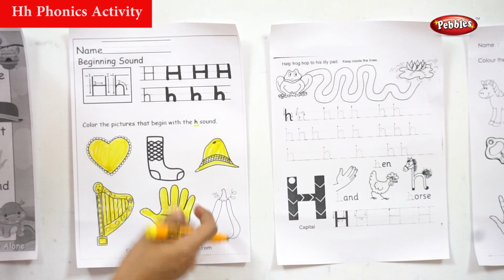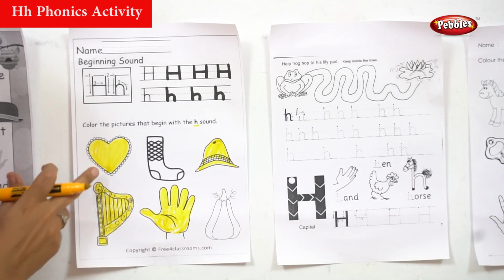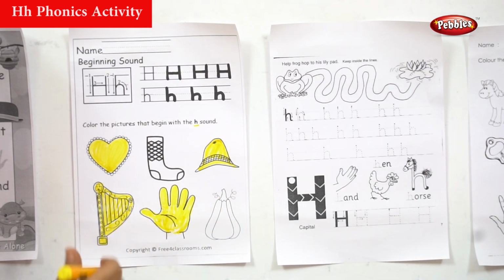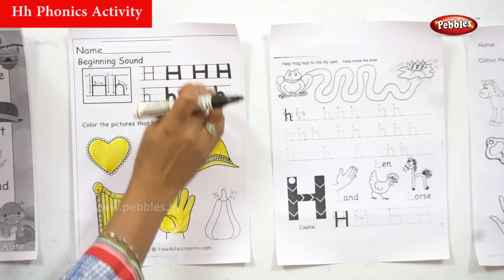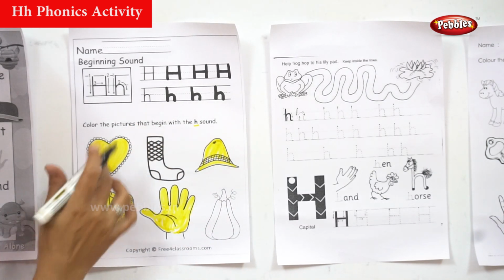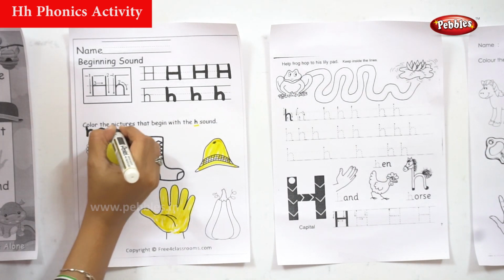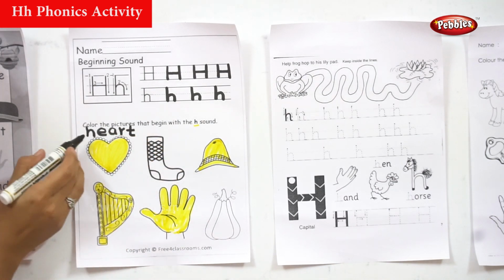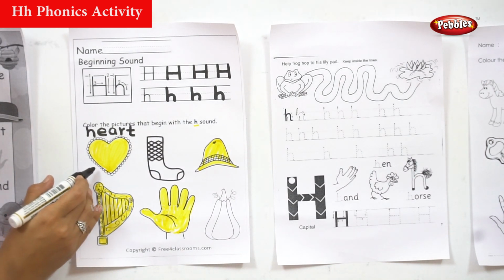Next is a pumpkin. Does it sound the same? No, it's not the same sound. So we do not color pumpkin. So the words are heart, hat, harp, and hand. Now to make it easier for you, if you want to know whether all these pictures begin with your letter H and your sound, let's write a spelling for it. Now this is a heart. Let me write the spelling for you. H E A R T. Heart. Yes, your letter is H and your sound is H. So the heart is correct.